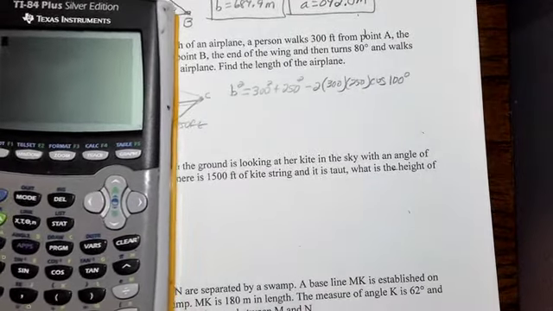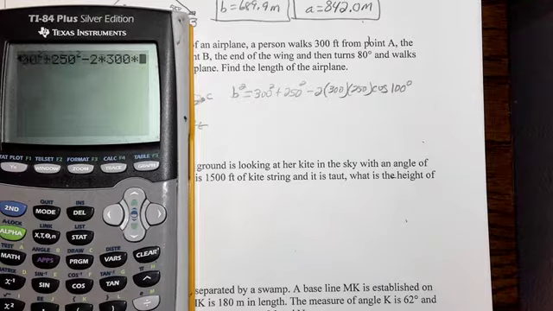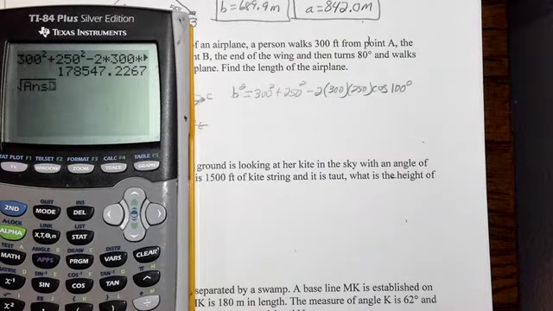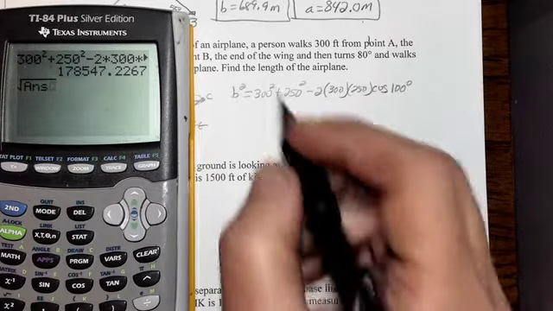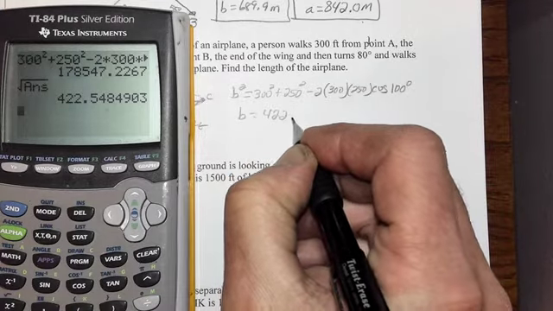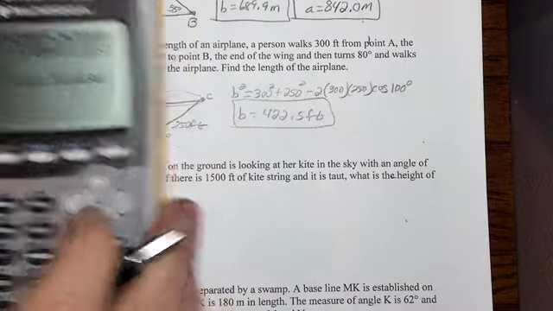And so if I do that, I would go 300 squared plus 250 squared minus 2 times 300 times 250 times the cosine of 100. And that's what B squared equals. So we need to take the square root of that. And the answer that you want is down above the negative sign. And I hit enter, and I get that B equals 422.5 feet. And that's the length of the airplane.